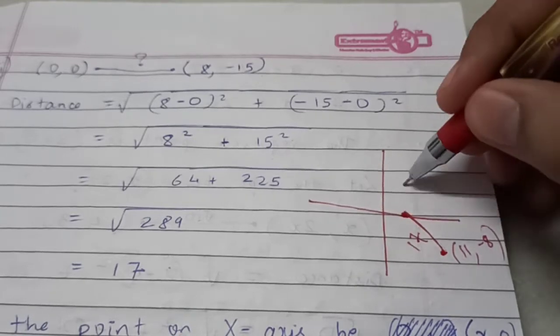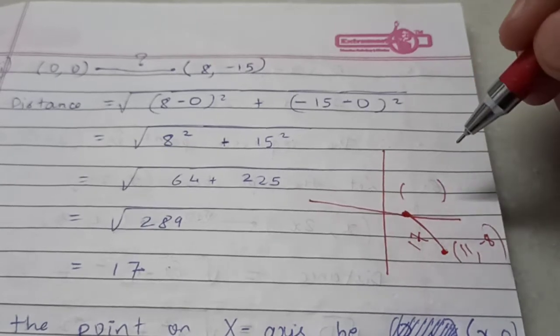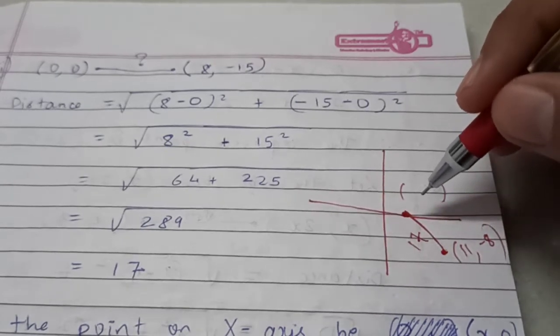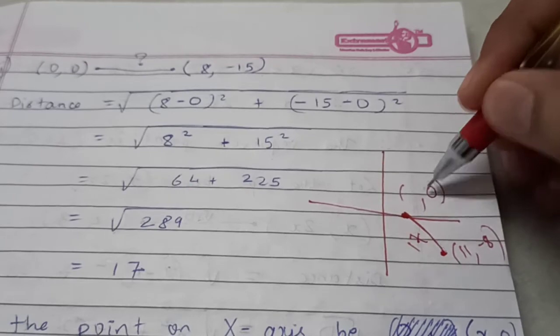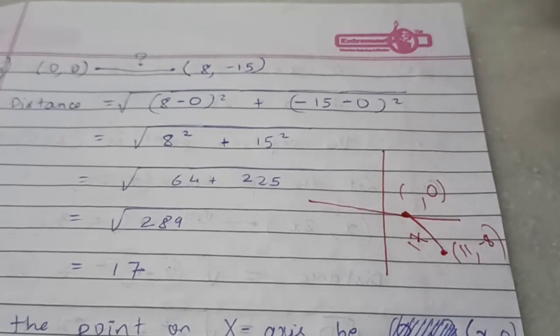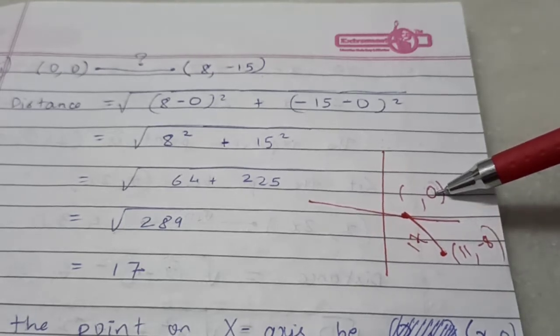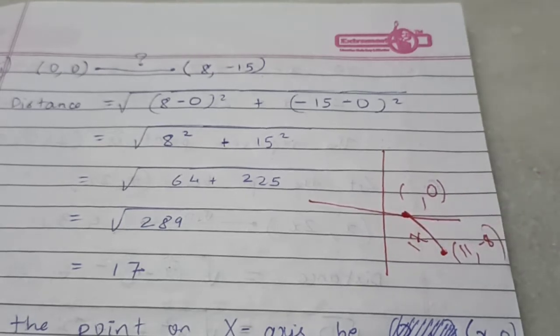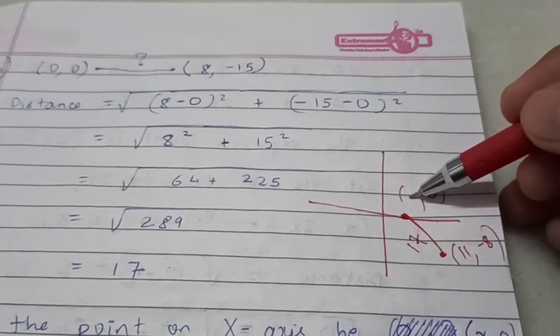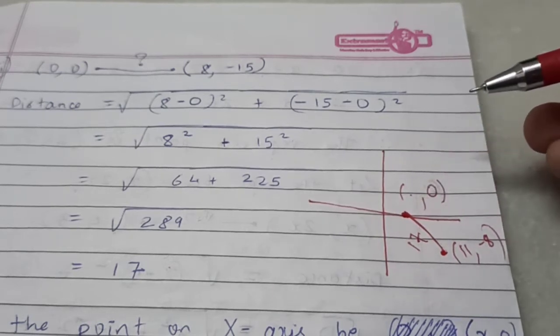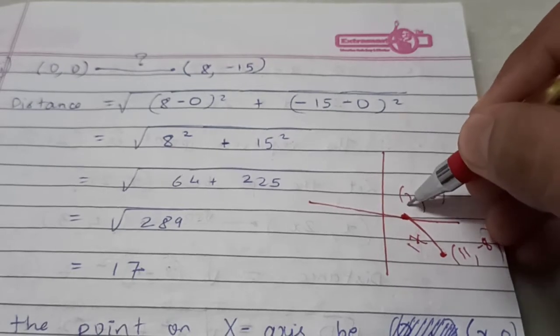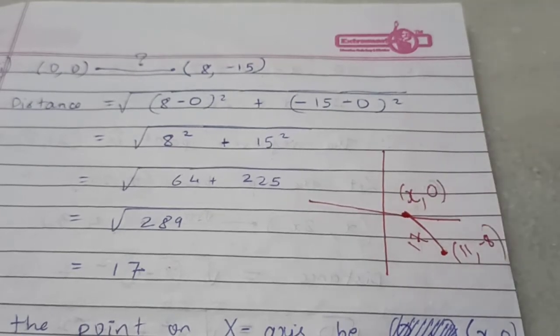By the way, you should know that any point lying on the x-axis will have the y-coordinate as 0. Always remember that. If there is any point which lies on the x-axis, its y-coordinate, which is also called ordinate, is 0, and the x-coordinate, which is also called abscissa, is unknown. So let's call it x.